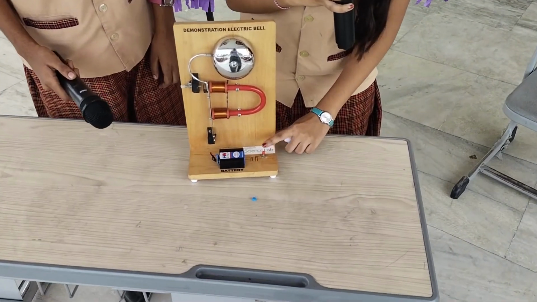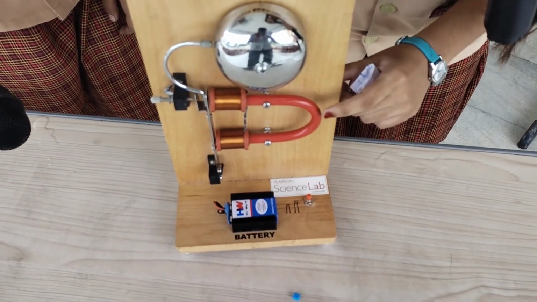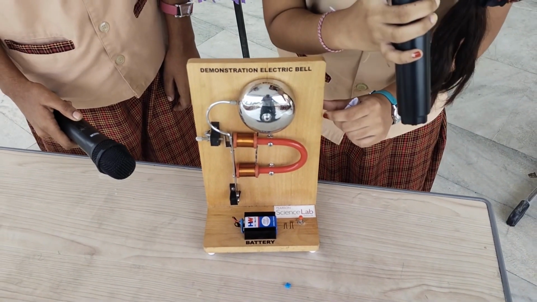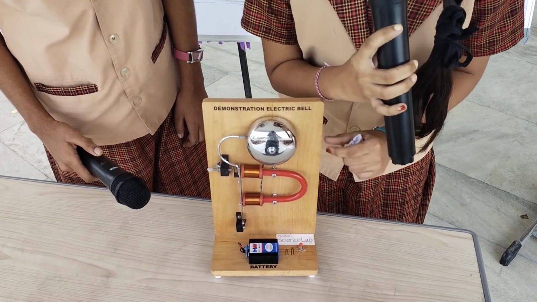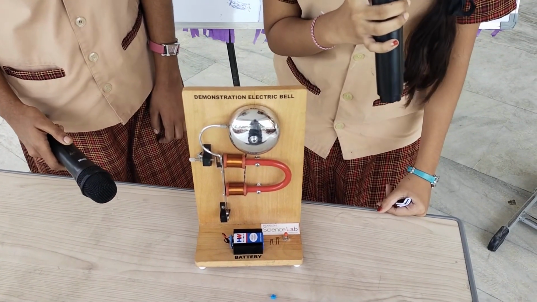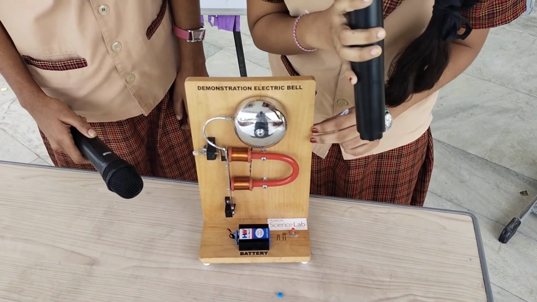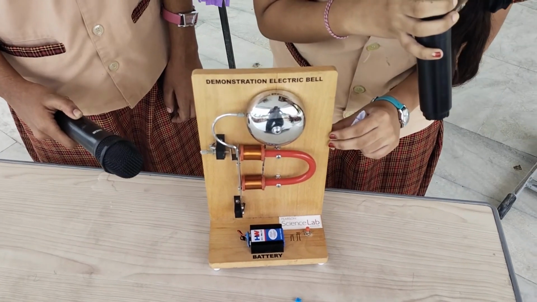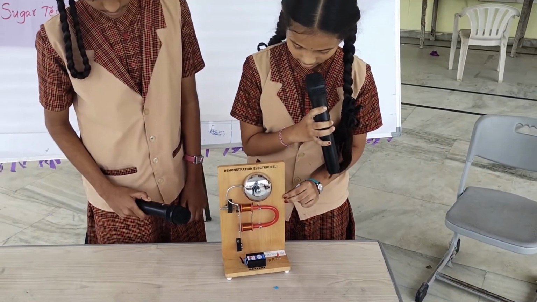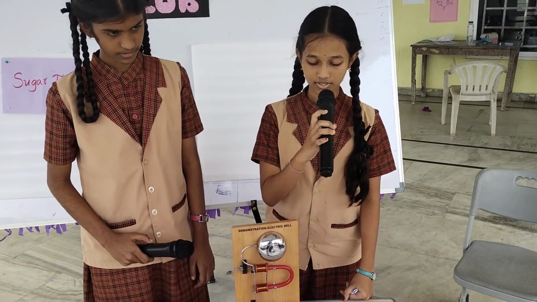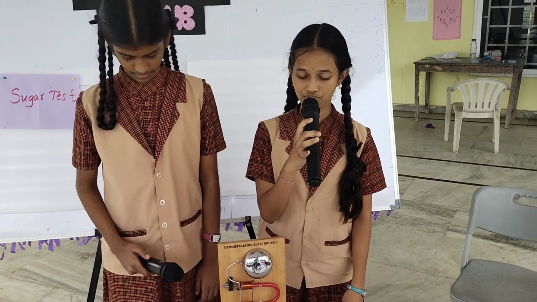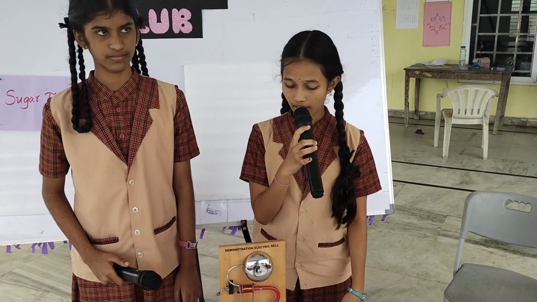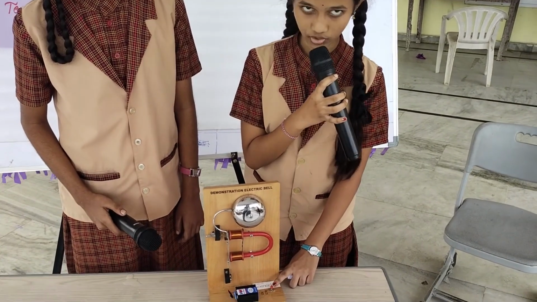When the switch is pressed, the current flows in the electromagnet. It then attracts the iron rod, causing the hammer to strike the gong. At the same time, the armature loses its contact with the spring and the current is switched off. It causes the electromagnet to lose its magnetism, and the armature springs back to its original position to close the circuit. And when we press the switch again, the same process continues.